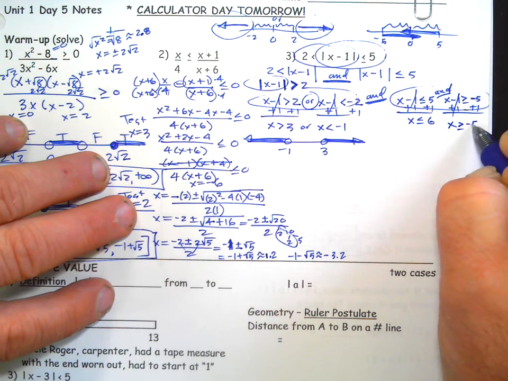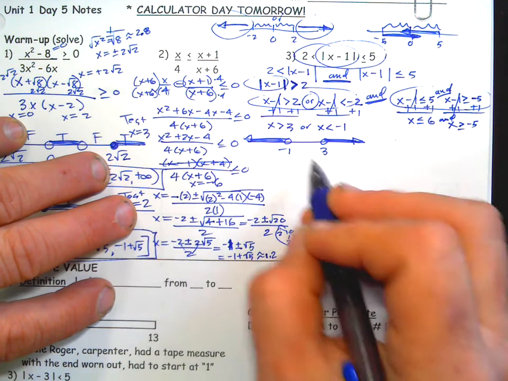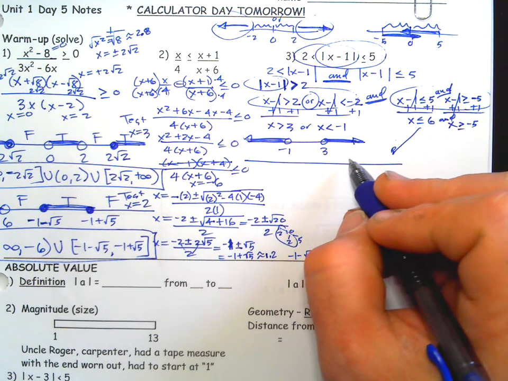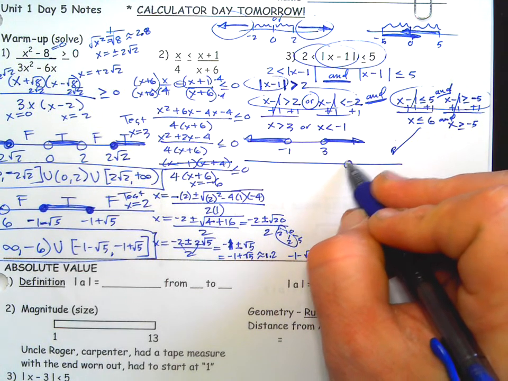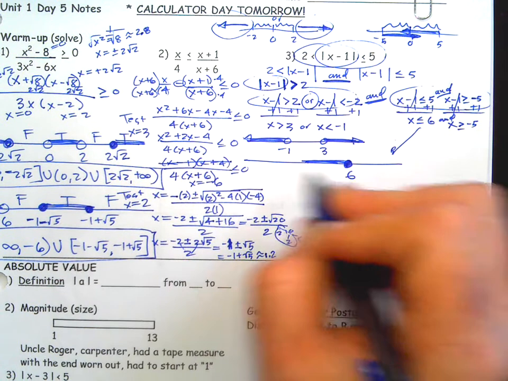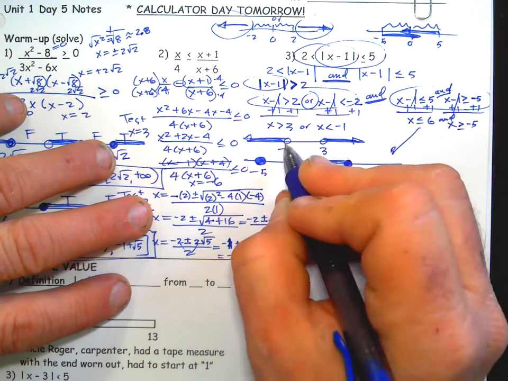But the word is "and." So what it's going to look like, I'm going to put it right underneath this, okay? So it's going to be x is less than or equal to 6, so a solid dot at 6 and to the left, and then greater than or equal to negative 5. So a solid dot at negative 5, which should be to the left of negative 1.